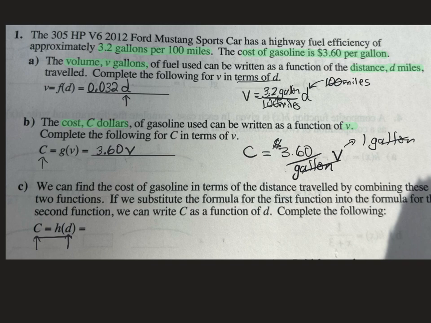So if we were to put this equation in for V here, then it would be in terms of D. See how if we replace V with this function, then cost would be in terms of D. Let's try that out. It's sort of like going C of V of D, essentially.